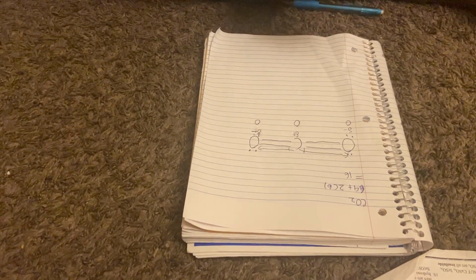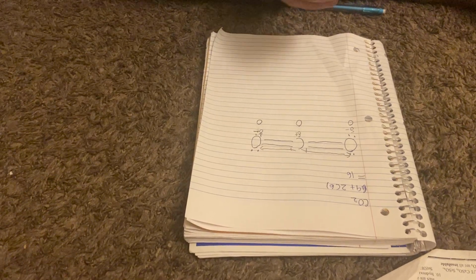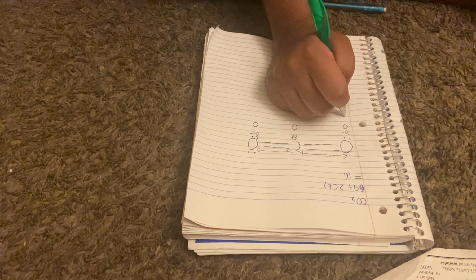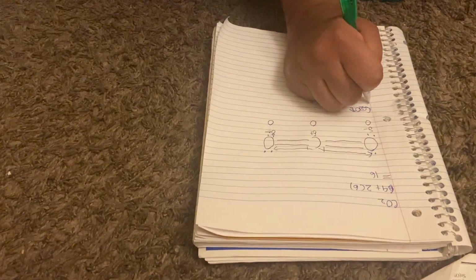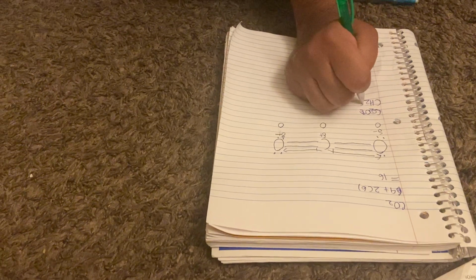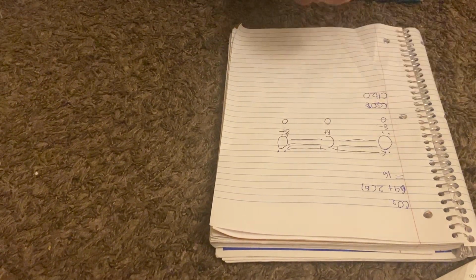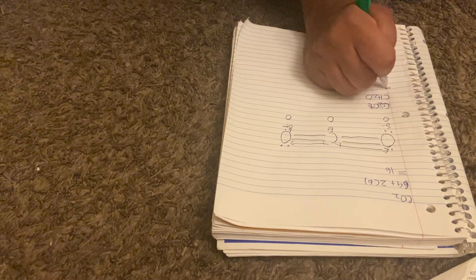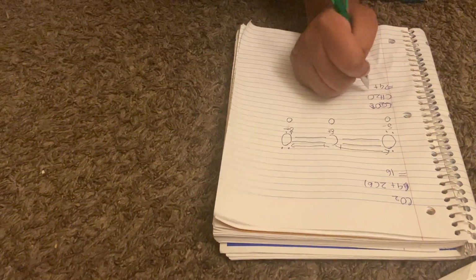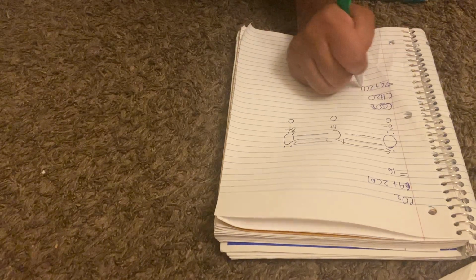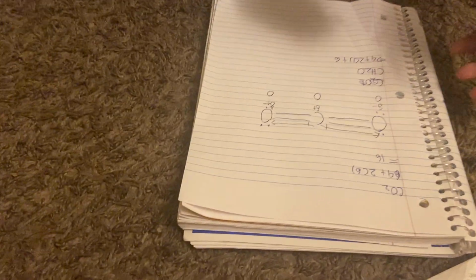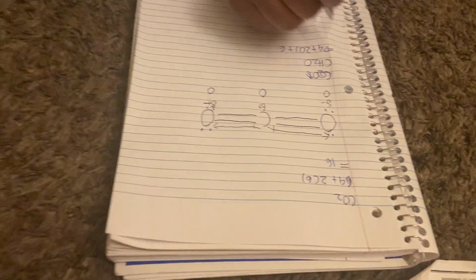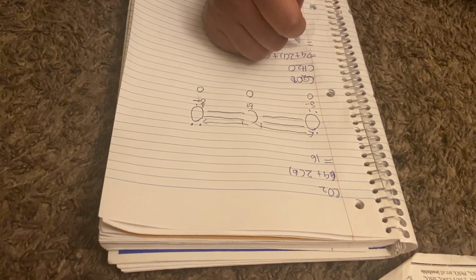Now I will be doing CH2O. Carbon has 4 valence electrons, hydrogen has 1 valence electron each, and oxygen has 6 valence electrons. So the total valence electrons for CH2O is 12.